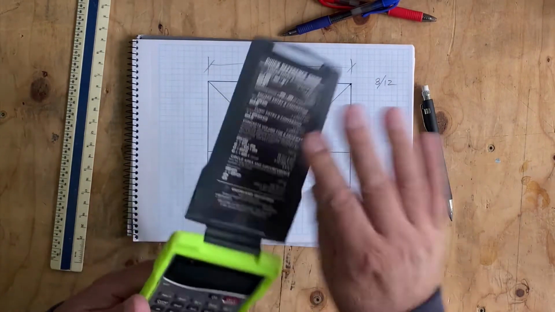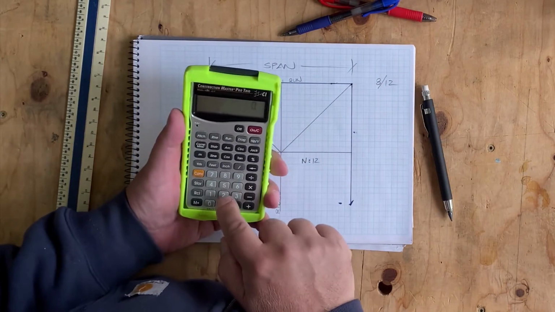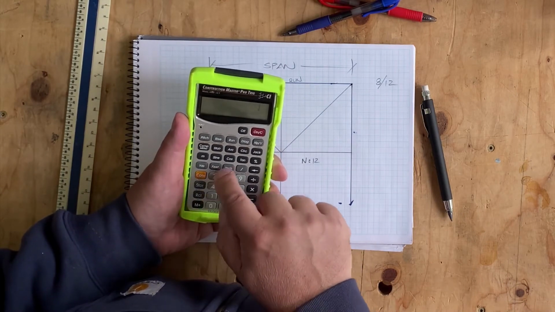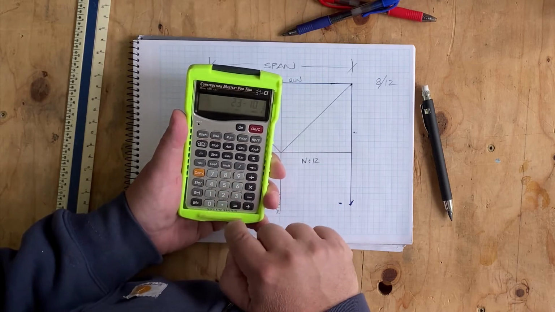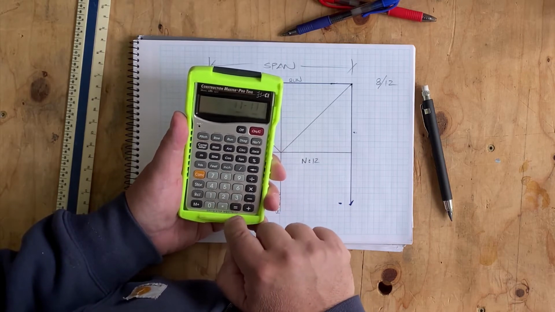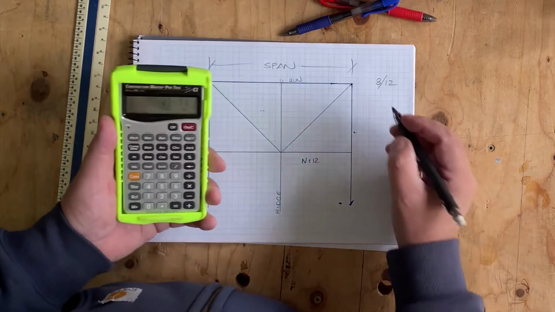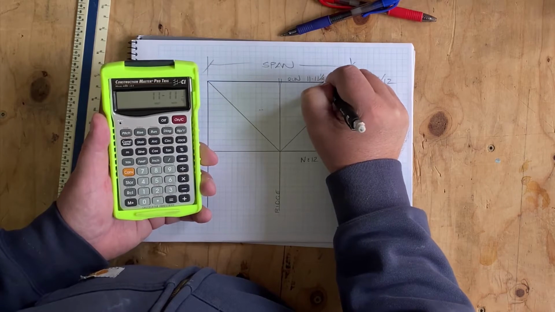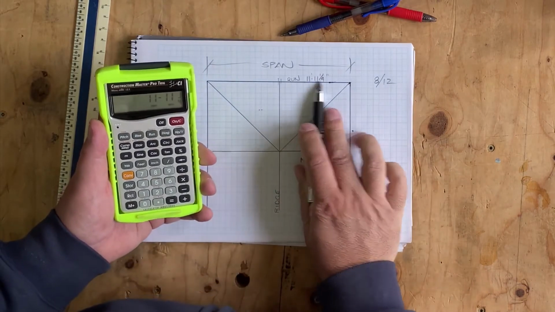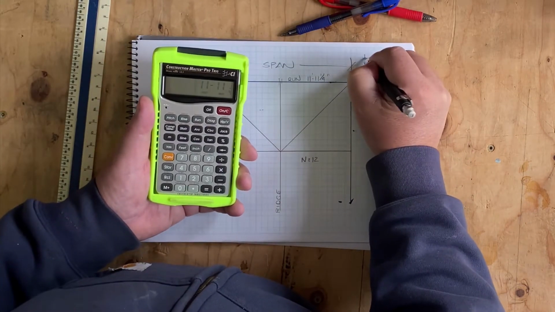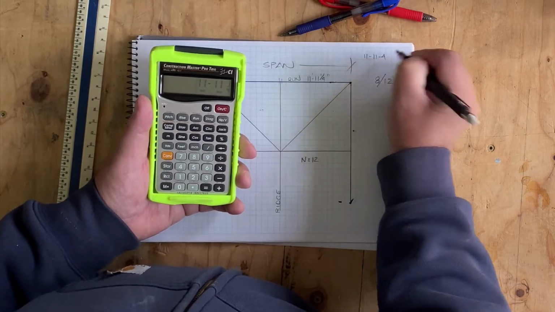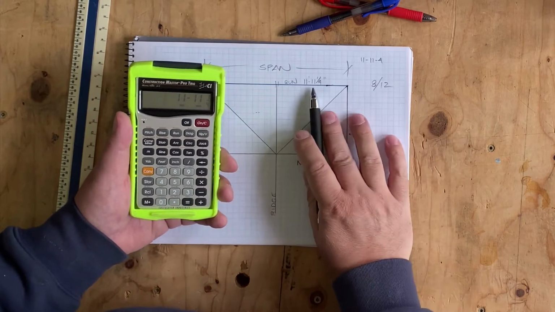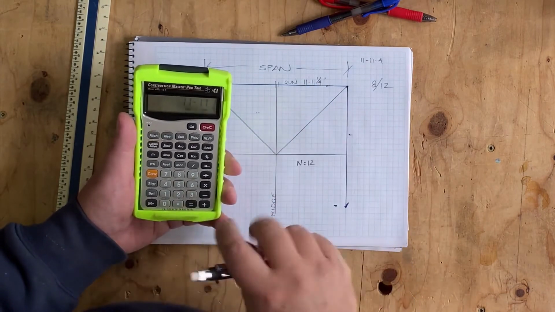But let's just do this really quick with this calculator. 24 feet minus 1 inch 1/2, divided by 2, equals 11 foot 11 and a quarter run. So there's the standard way of writing it, or you could also write it 11, 11, 4. I like this way for calculating on RPN, but people are used to seeing it this way.